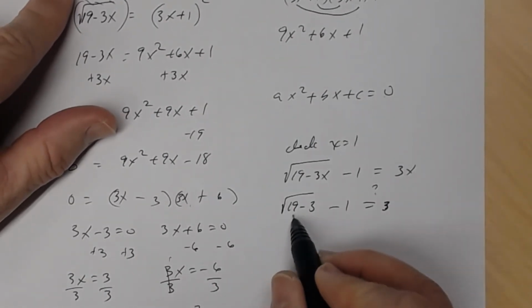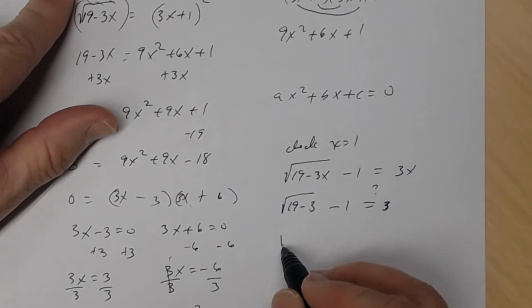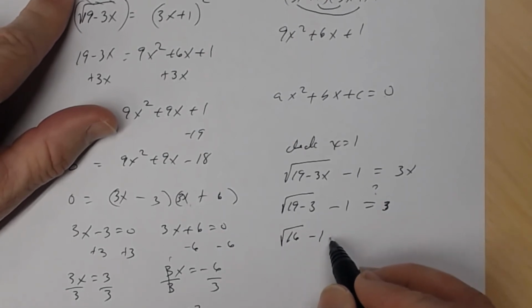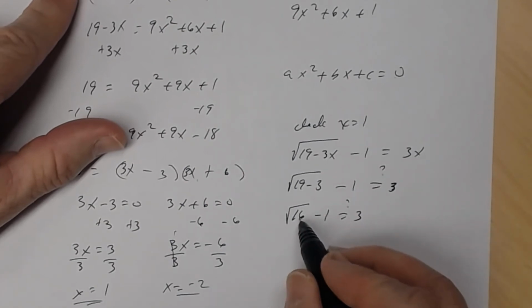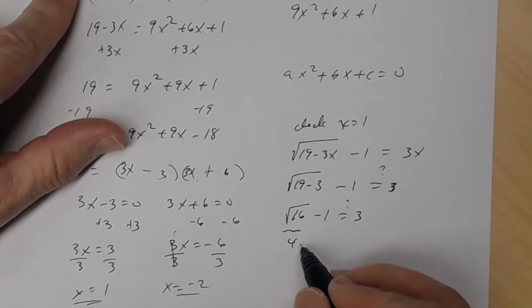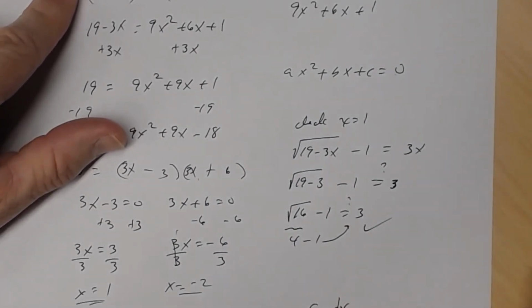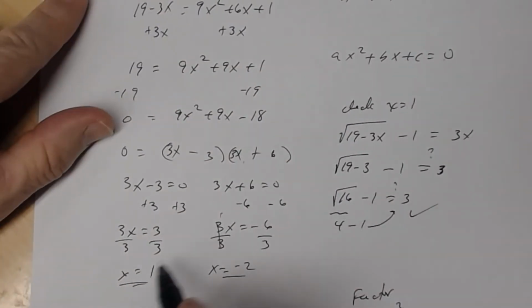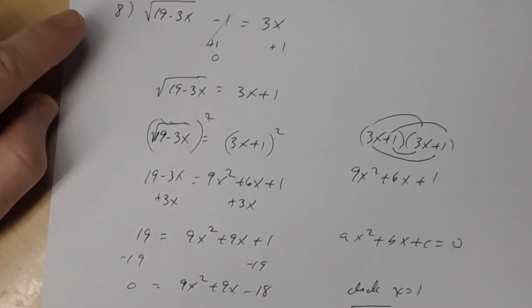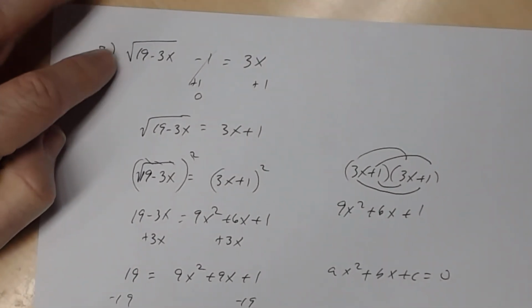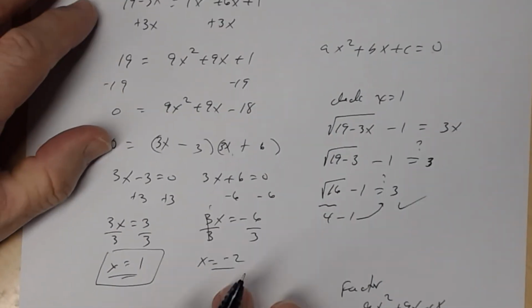So I get 19 minus 3 is 16. So I get the square root of 16 minus 1. And again, I want to see if that's going to equal 3. Well, the square root of 16 is 4, and 4 minus 1 is indeed equal to 3. So x equal 1 is going to be a solution to the square root equation. Now let's check negative 2.